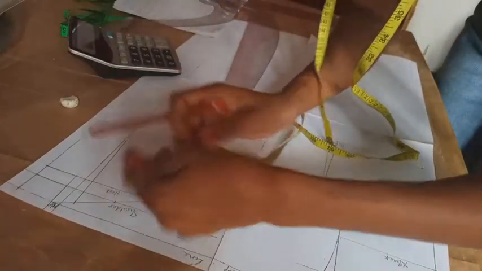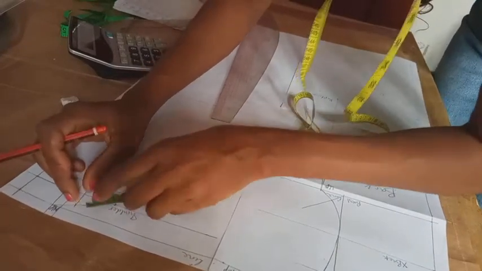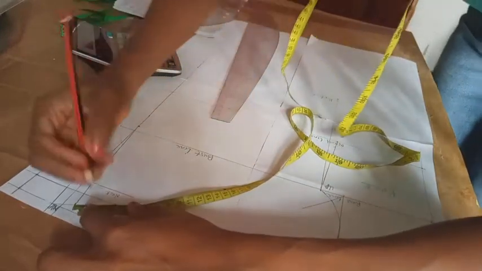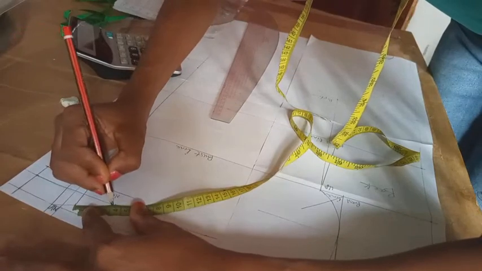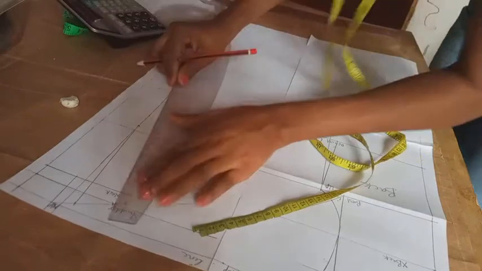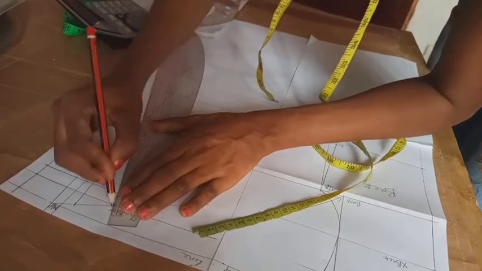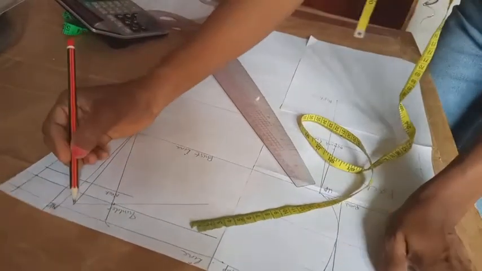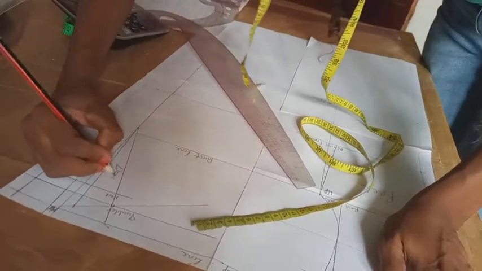I'm going to impute the 6.5 cm from this point here on the shoulder towards the left hand side, which is 6.5 cm, 3.25, because I'm doing half scale. That point now you connect back to these 2 centimeters on this nipple to nipple line. So from here to here gives you your dart value. So this is our dart.